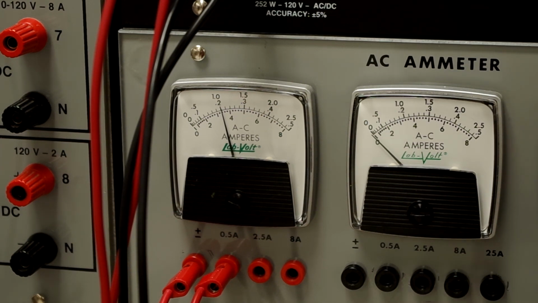Now it's your turn to do your lab. Please follow all the procedures as outlined in your lab manual.